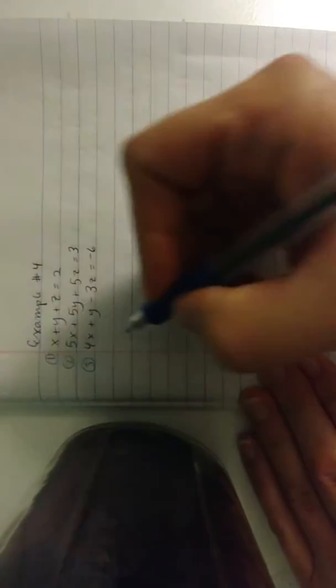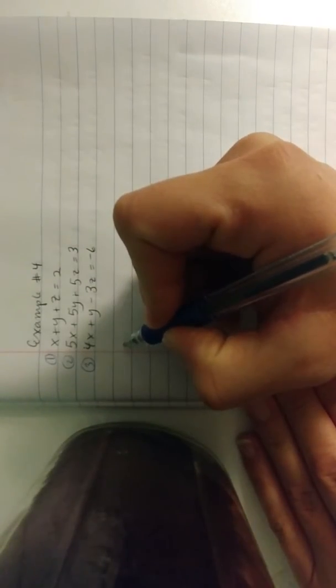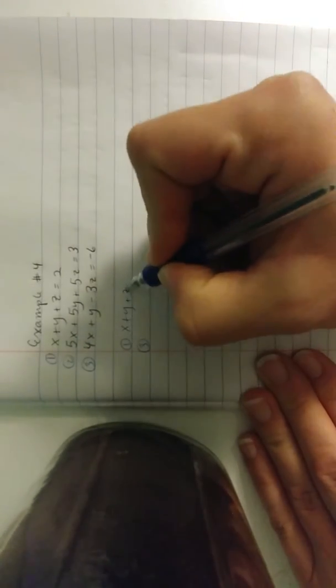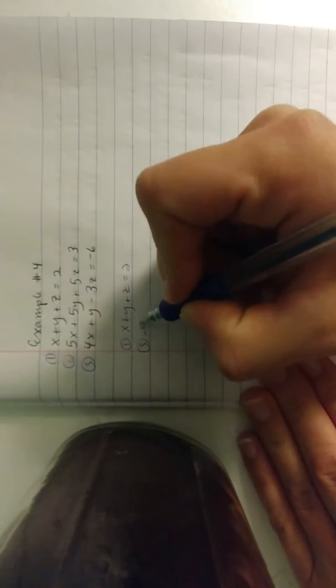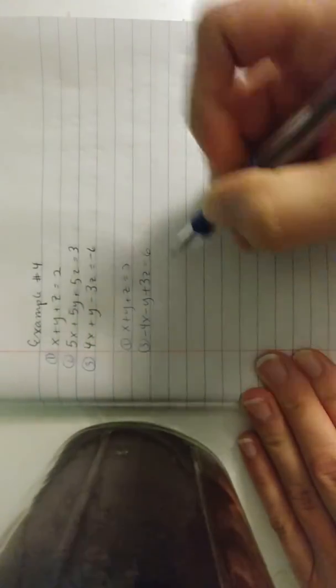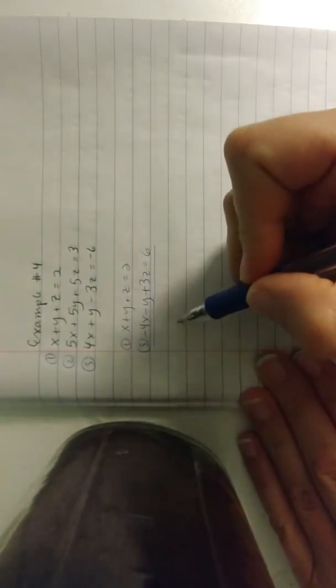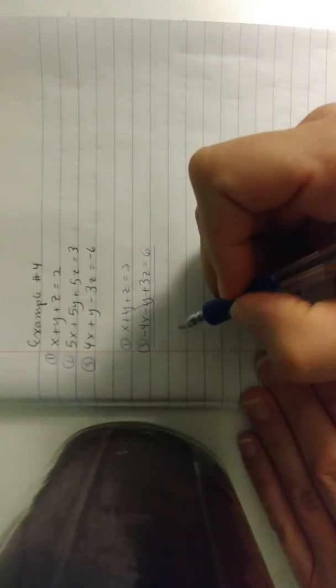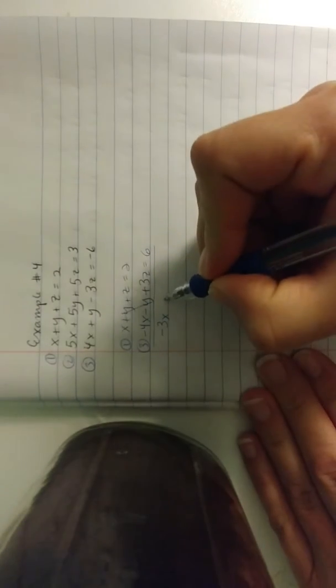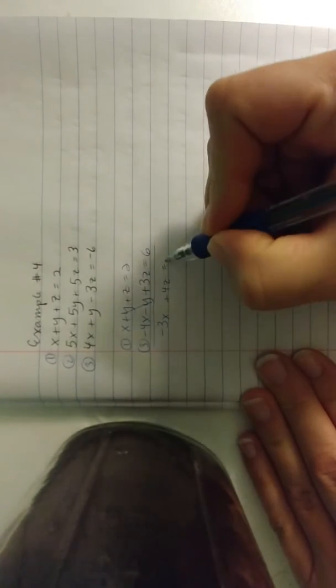Okay, I'll just start. So let's take 1 and 3 first. So I'm going to keep 1 as is, and I'm going to change all the signs on number 3. So basically I'm multiplying everything by -1, so I'm not changing the value of the overall equation. It's still true. And I eliminate my y terms. So now I have -3x plus 4z equals 8. Okay.